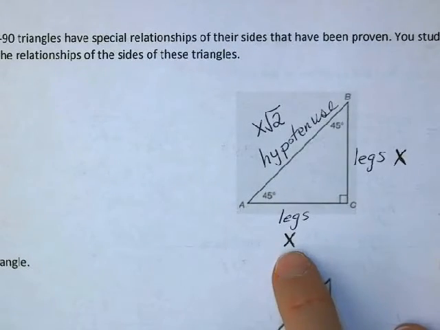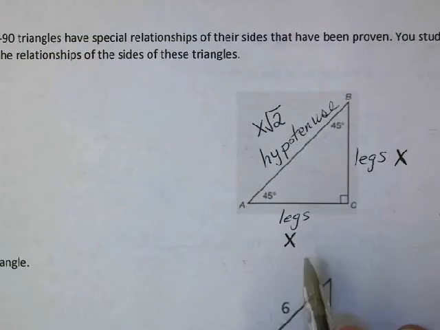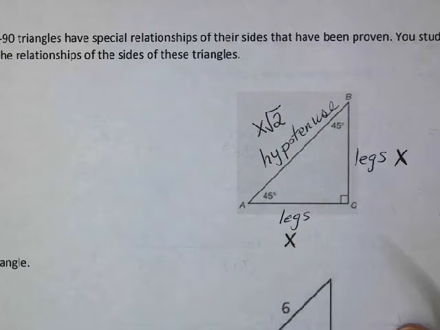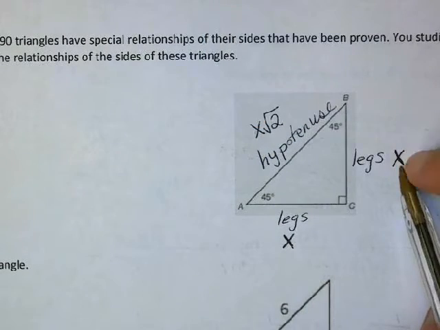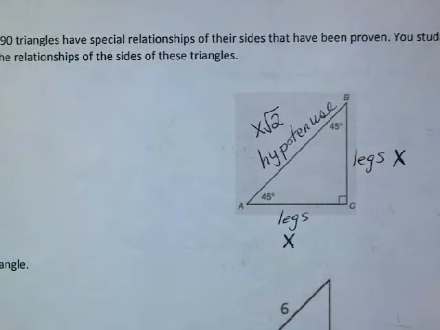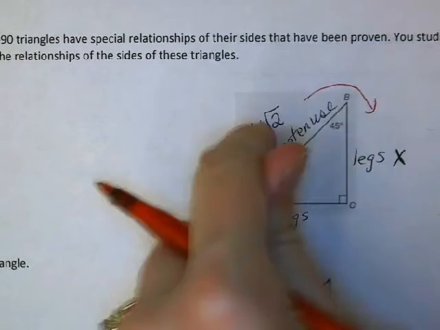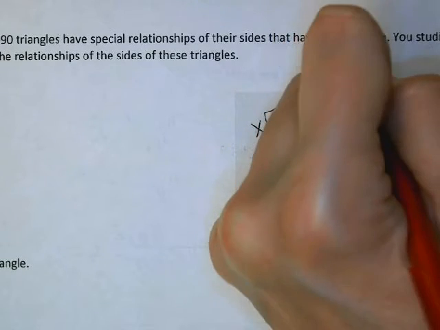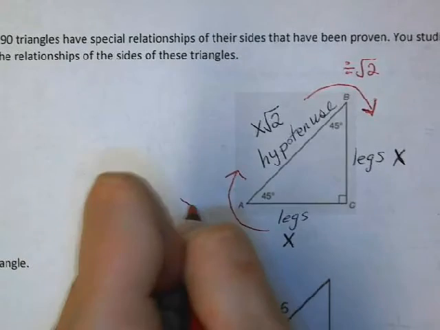If they give you a leg and you have to find the hypotenuse, you take the leg number times square root of 2. Like if this was 4, then this other leg would be 4, and this would be 4 square root of 2. But if they give you the hypotenuse, you have to divide by square root of 2 to get this side. Like, I'll write in red pen, if you're going from the hypotenuse to the leg, then you have to divide by square root of 2. But if you're going from a leg to the hypotenuse, then you're timesing by square root of 2.